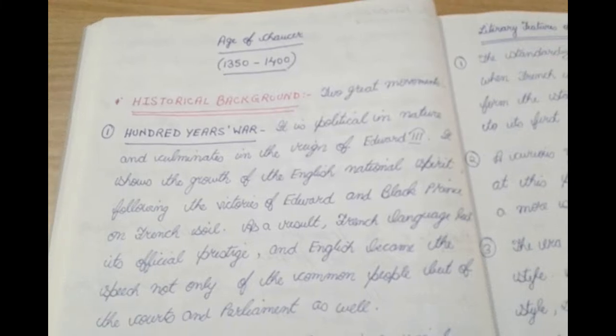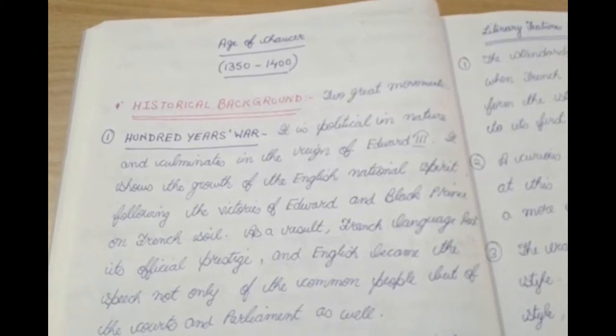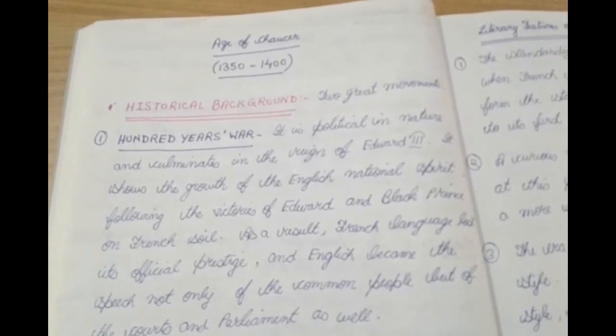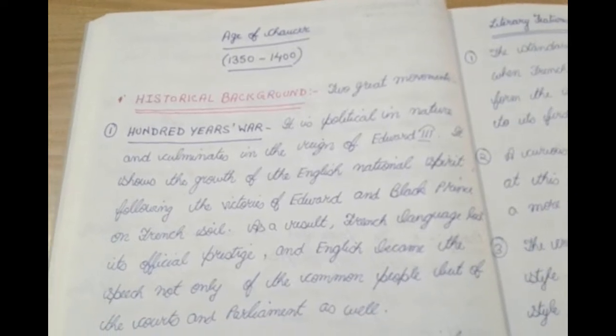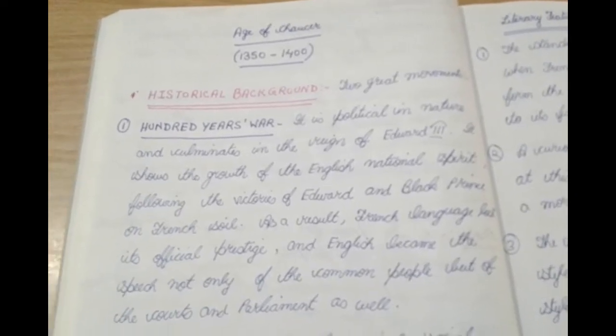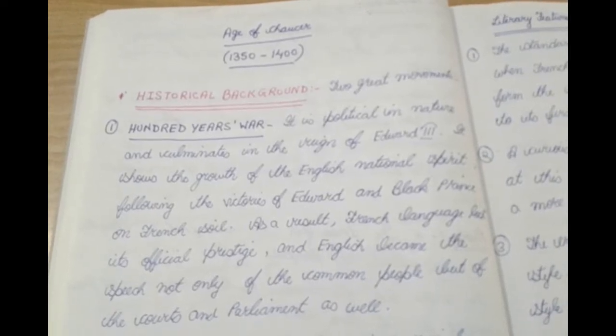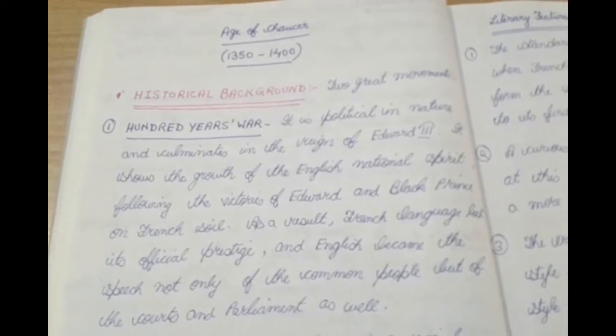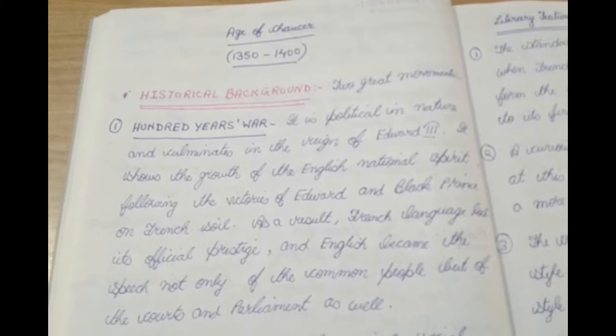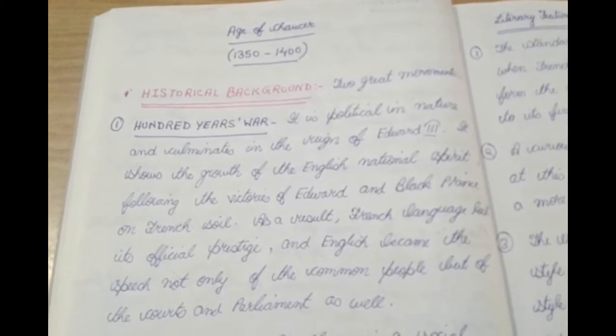The age of Chaucer ranges from 1350 to 1400. So before discussing the writers of the age, let me tell you about the historical background. Two great movements were taking place at that time. First is the Hundred Years' War and the second is the Peasants' Revolution.